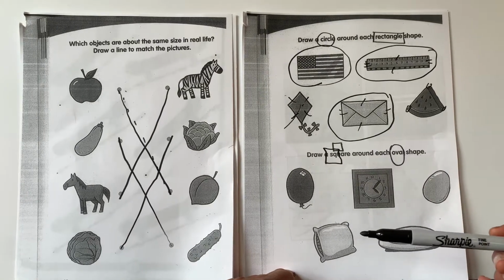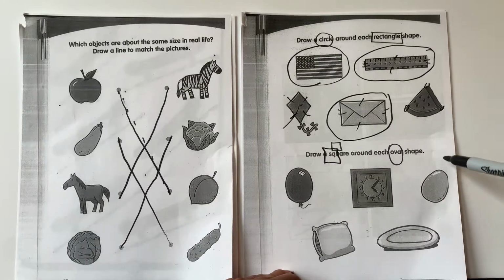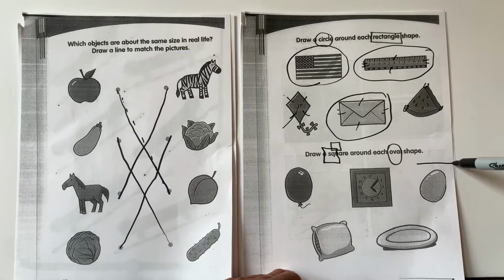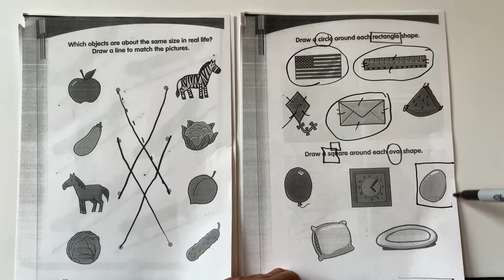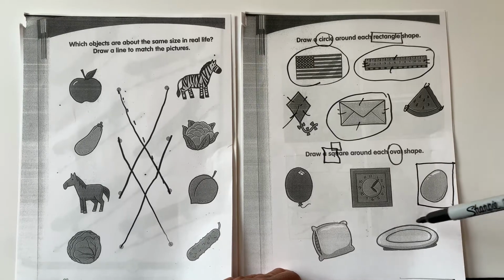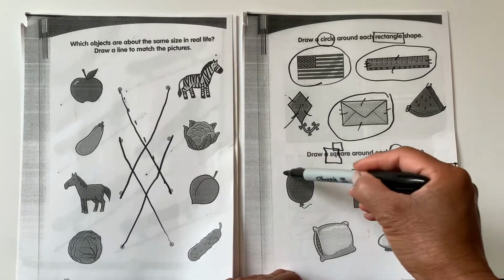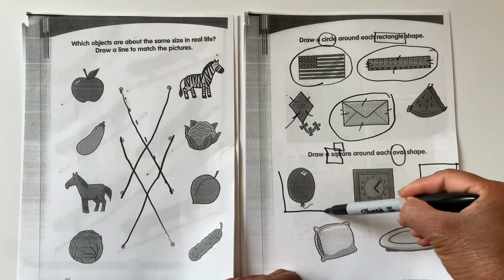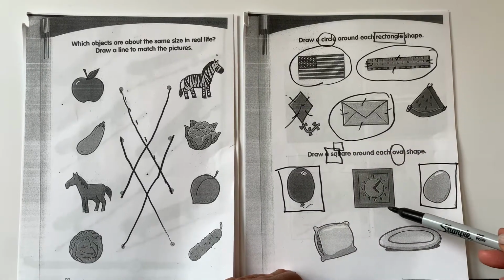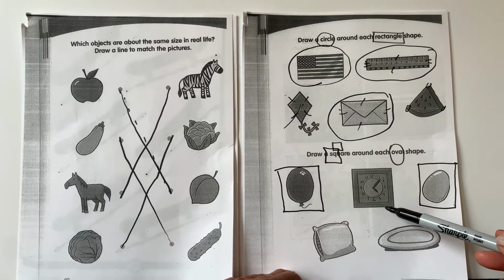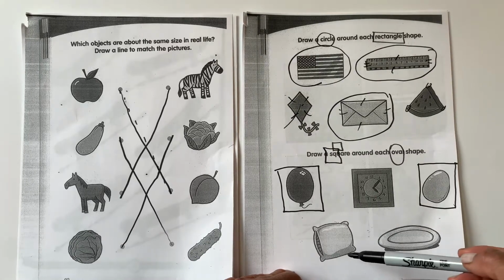So let's look at the oval shapes. We definitely know an egg is an oval shape. So we draw a square. 1 side, 2 side, 3 side, 4. A balloon is an oval. 1, 2, 3, 4. This clock is not an oval. It's already a square. This pillow is not an oval.